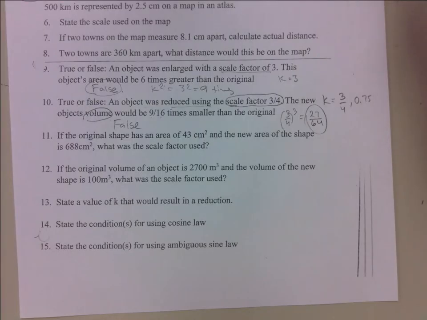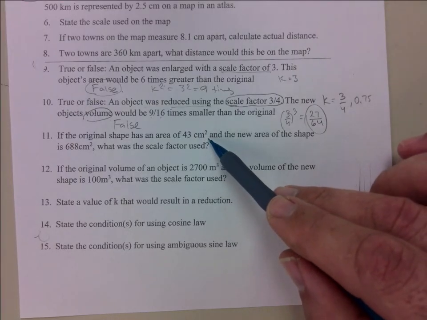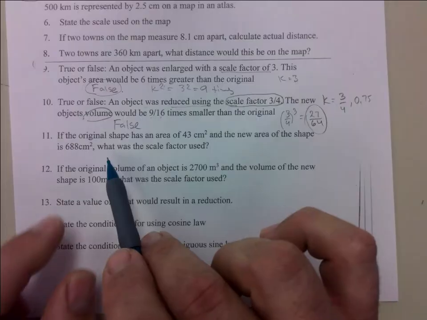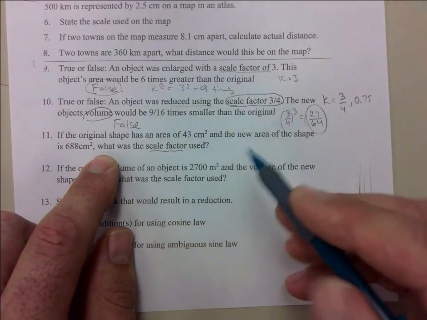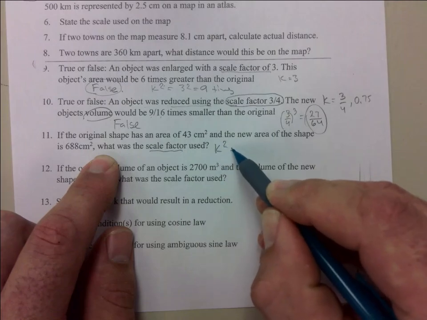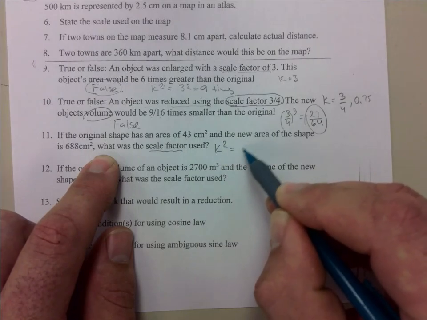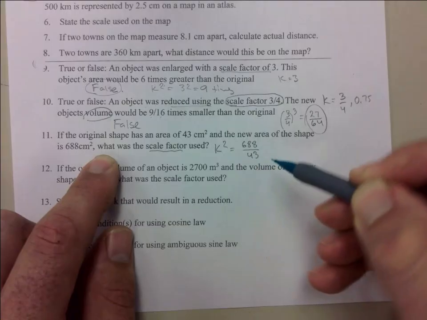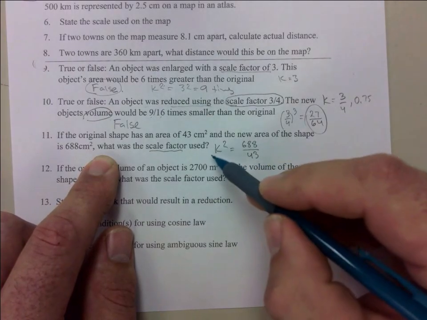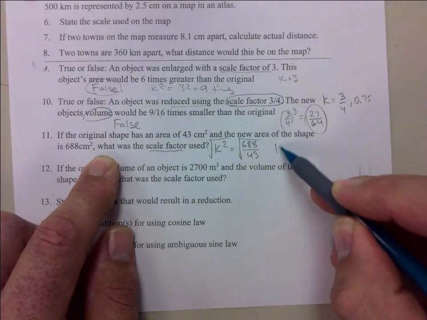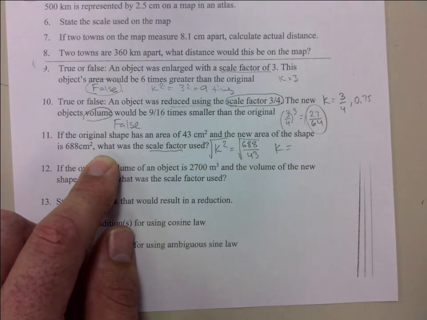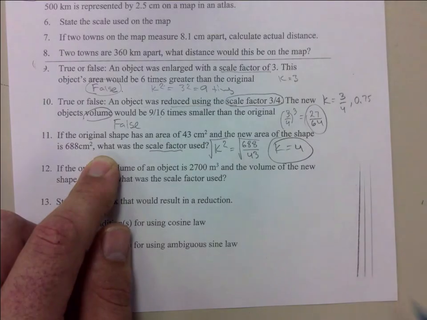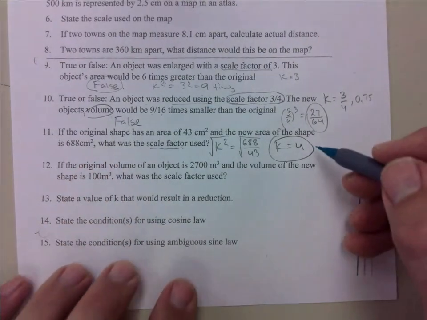If the original shape has an area of 43 square centimeters, everything has a mark, right? The new area of the shape is 688 square centimeters. What's the scale factor? You're going to use this one: K squared is the new over the original, which is 688 over 43. They're both square centimeters, so that cancels out. So you take the square root of both sides. So K is exactly 4. You get a mark for that.